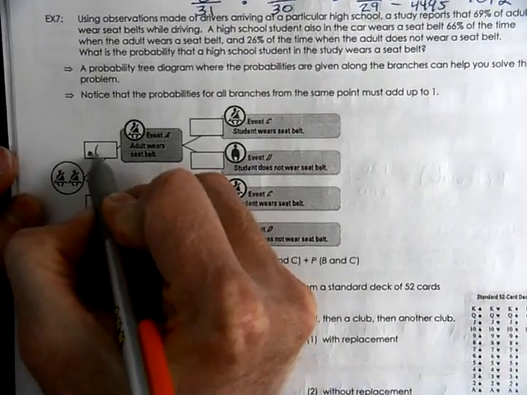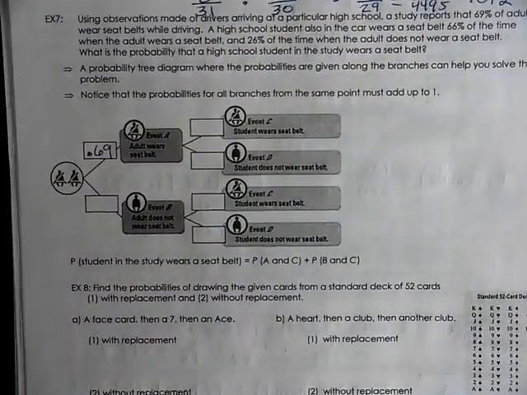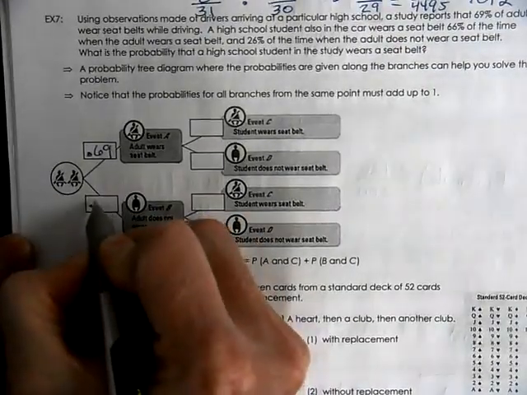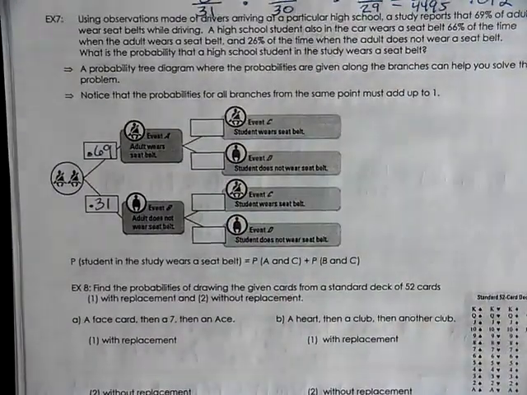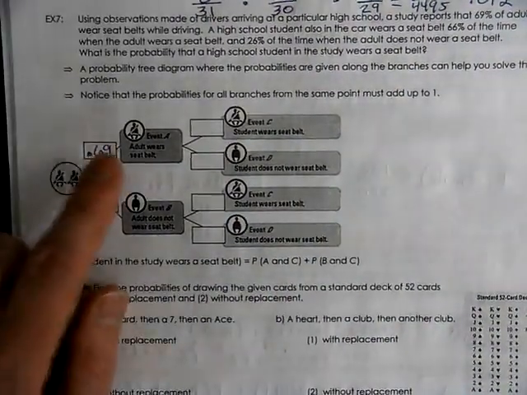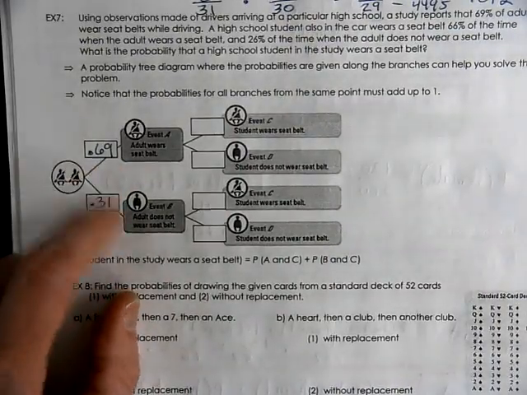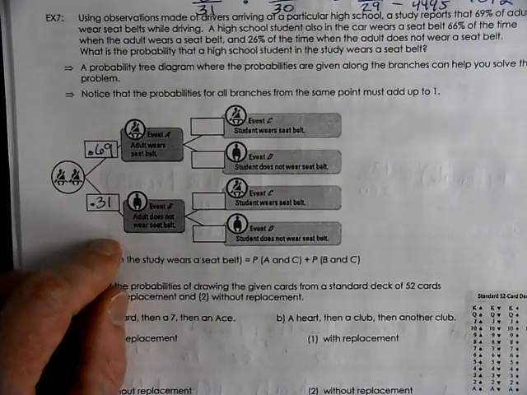So an adult wears a seatbelt 0.69. That means the complement of that is 31% or 0.31. So they wear a seatbelt or they don't wear a seatbelt. That's the only 2 options. Click it or you didn't.